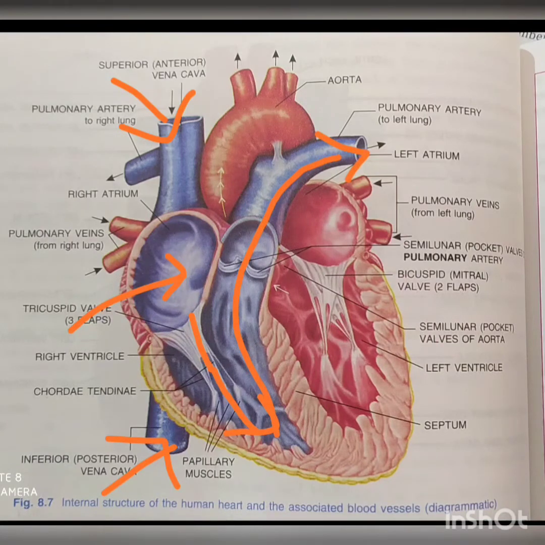In the lungs, the carbon dioxide is exchanged with oxygen and the blood becomes oxygenated, that is, rich in oxygen. This oxygenated blood is brought to the left auricle by the pulmonary vein. From there, it passes to the left ventricle.